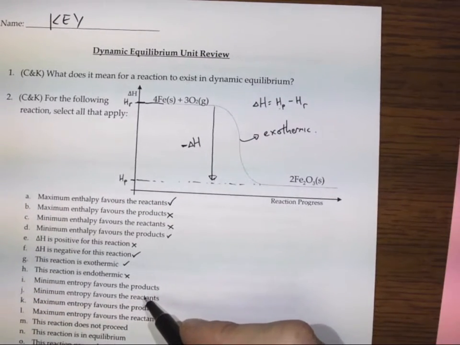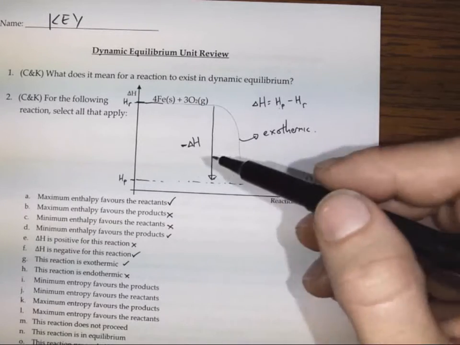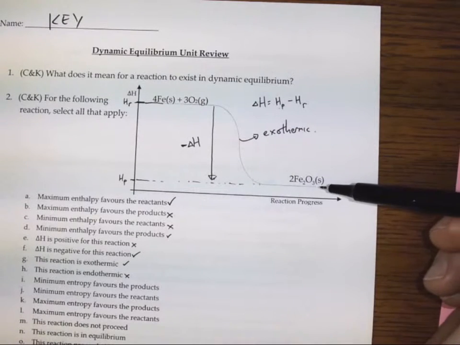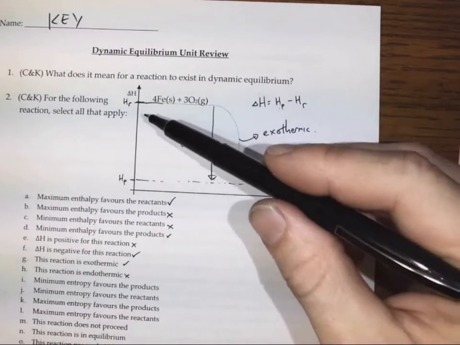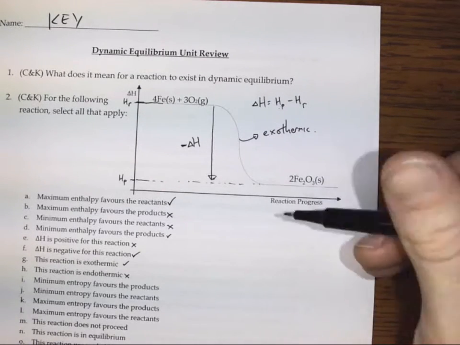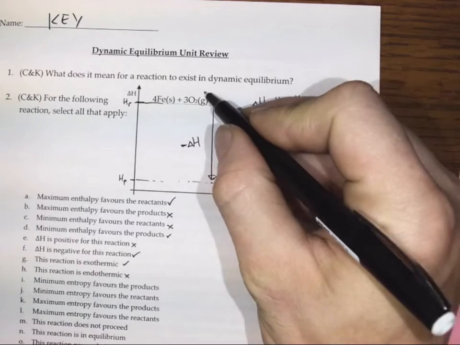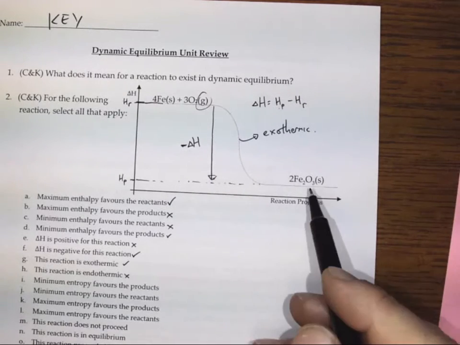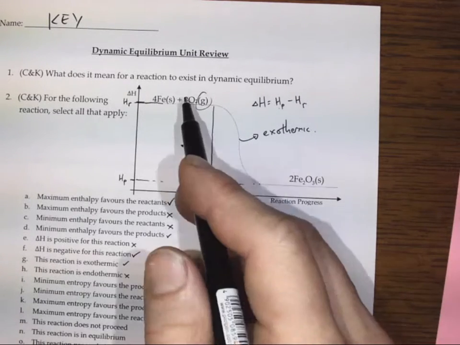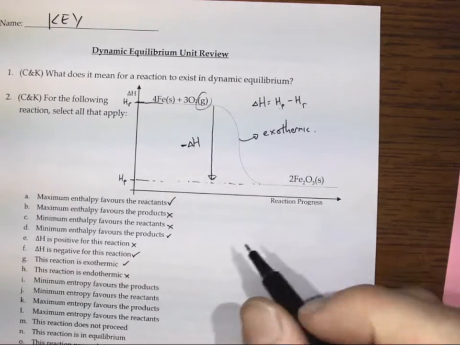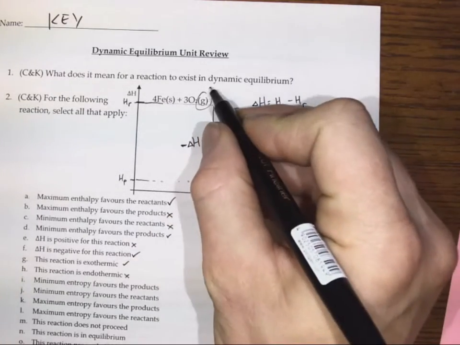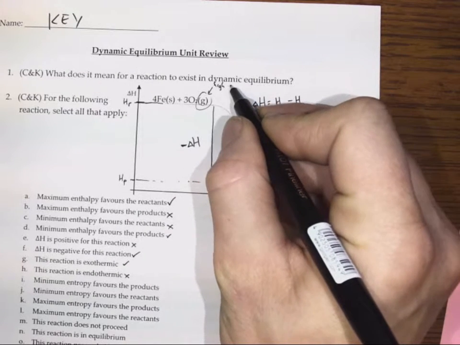All right, so let's look at entropy. Entropy is pretty easy in this case. We're looking for the term with the most number of species in the most random phase. The most random phase is a gas, and it looks like this side doesn't even have any gases. So because this one has 3 gas molecules, we're going to say that the reactants have a high entropy.